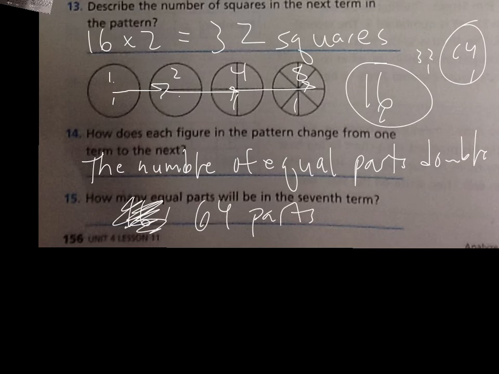So patterns with shapes and numbers are really easy as long as you really focus on it. So now, because there's no more in this lesson with patterns, I want you to continue and work on the pages from yesterday. We never finished with the prime, composite, and factors and multiples.